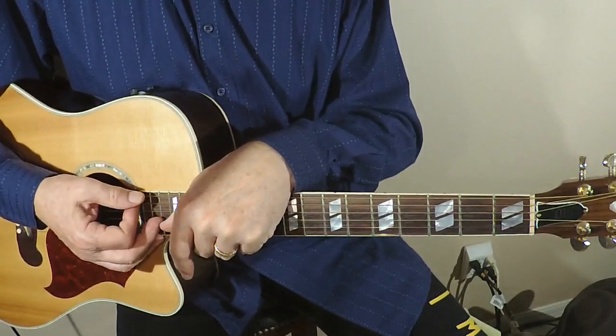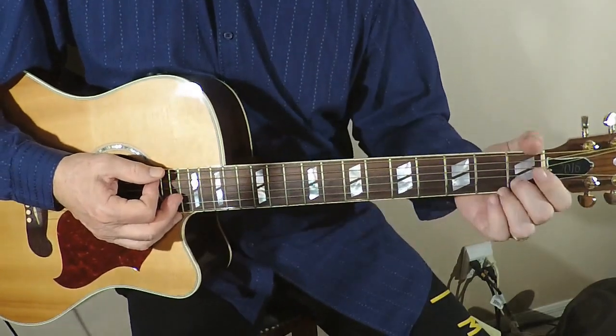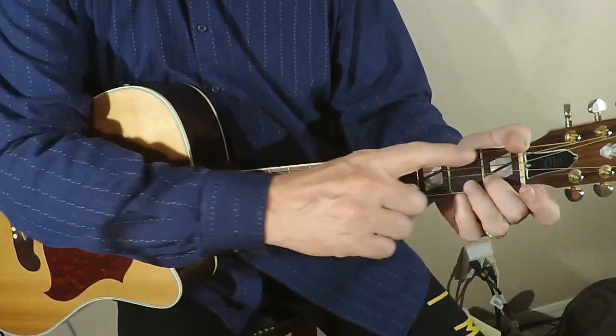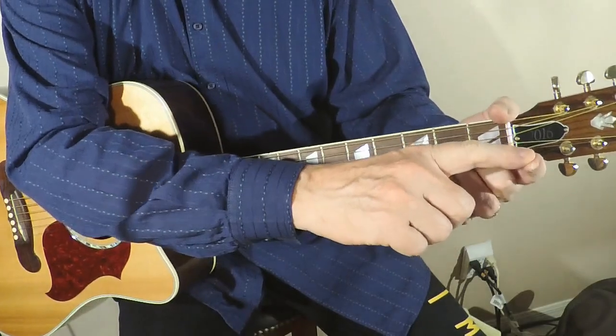Well, then the 6th chord is a B minor. And a B minor is formed by taking an A minor, if you're familiar with that. Except I'm going to use my 2nd finger here because I want to free up this finger for the bar.